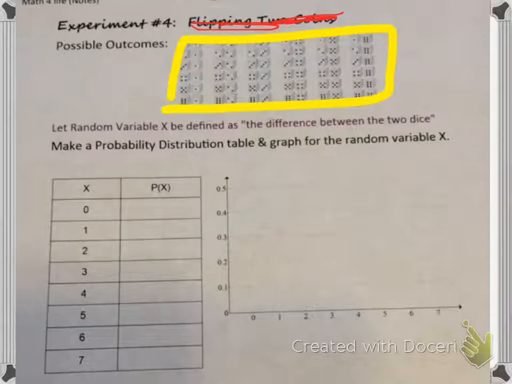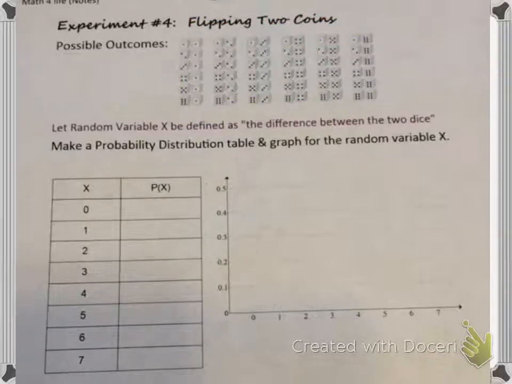But we're actually, if we read it, it says let the random variable x be defined as the difference between the 2 dice. So this time we're subtracting the 2 dice. So if I subtract 1 and 1, I get 0. Also, if I subtract 6 and 6, I get 0. So I have 2 out of 36 possible on my subtraction to get 0. Now if I subtract to get 1, I would have these 2, and then these 2 also over here subtract to be 1. So 2 plus 2 is 4. So 4 out of 36 on this value.